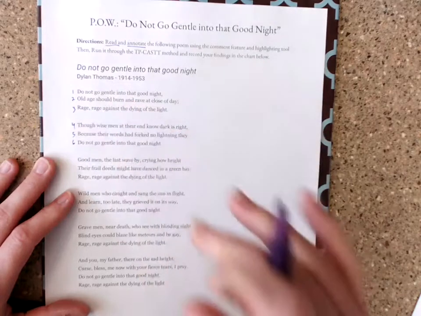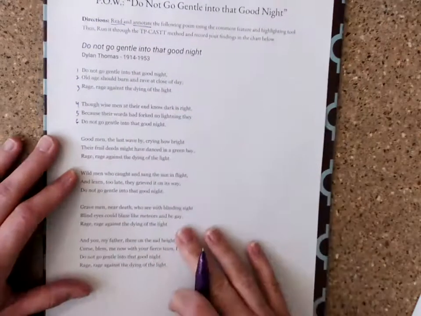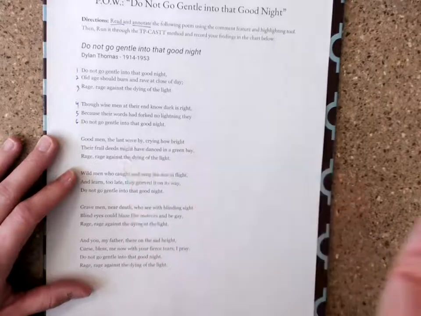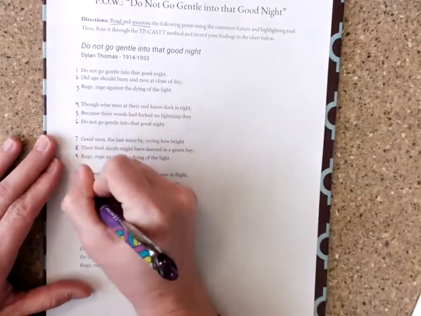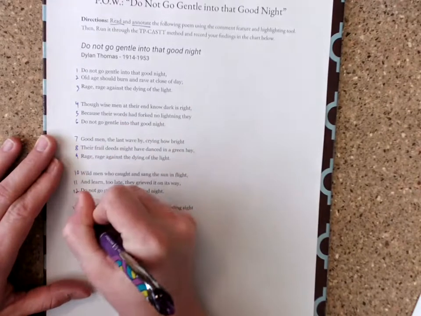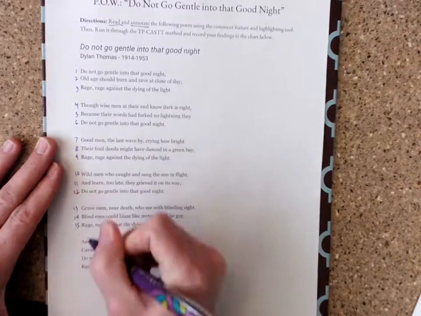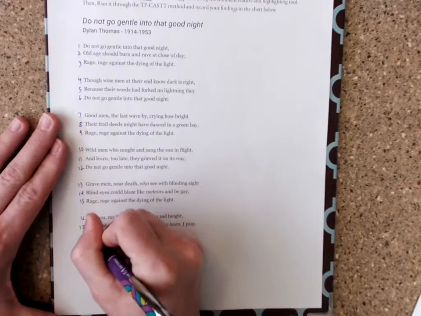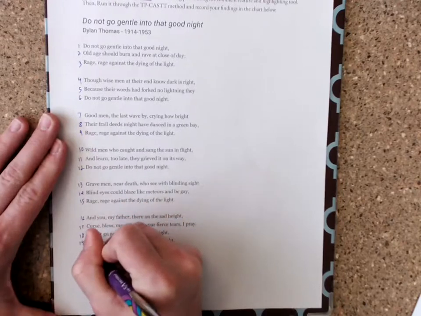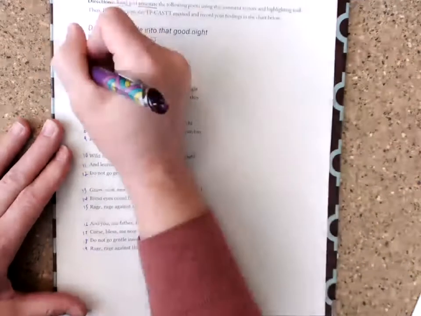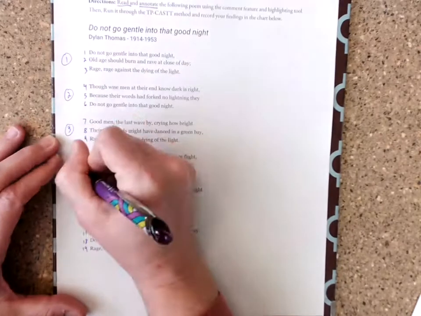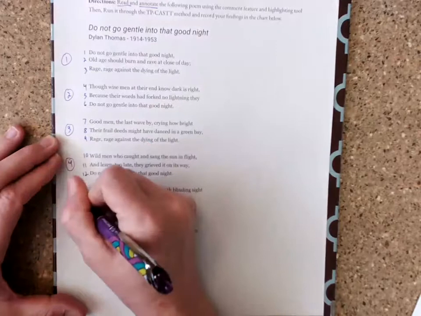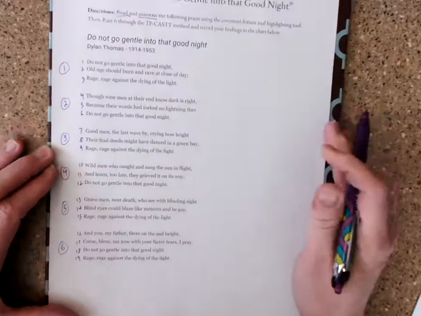I do this to help me reference later on, so I can say, in line 6, and go from there. 7, 8, 9, 10, 11, 12, 13, 14, 15, 16, 17, 18, and 19. All right. And then I notice that there are 1, 2, 3, 4, 5, and 6 total stanzas.